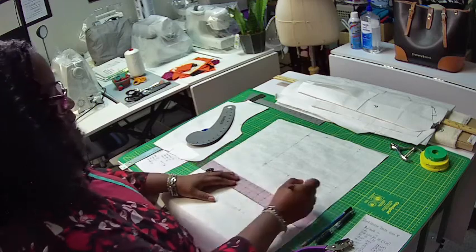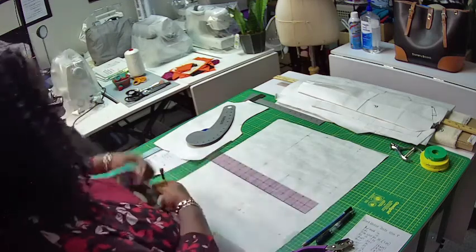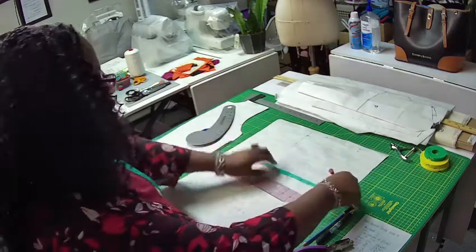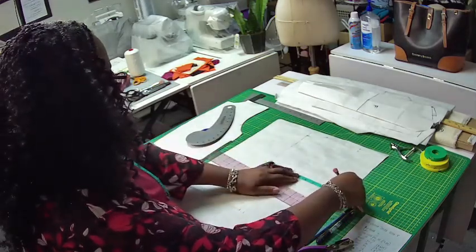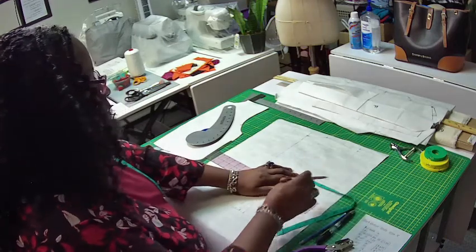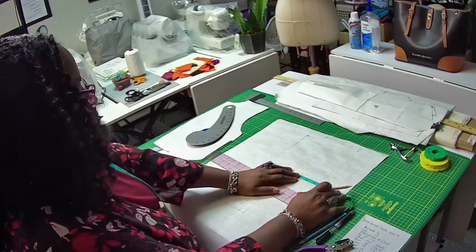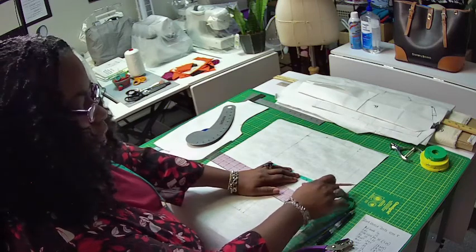All right, so now this measurement from the center front out to the side seam, right where the underarm is, is going to be your chest divided by 4 plus whatever ease you want to add.